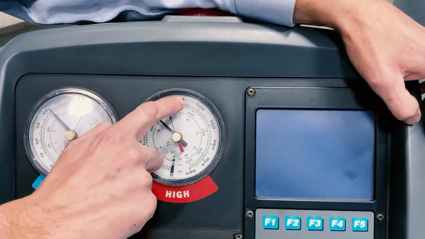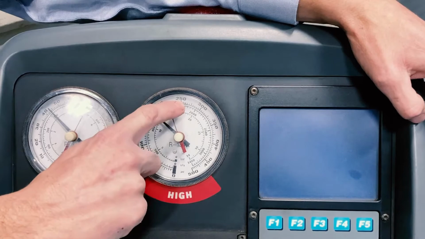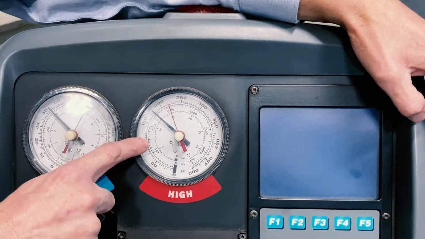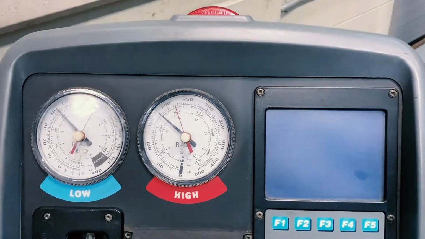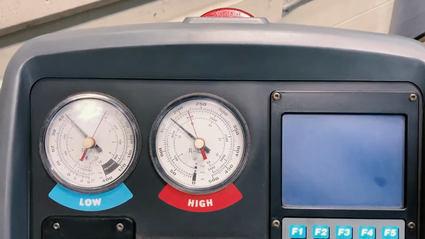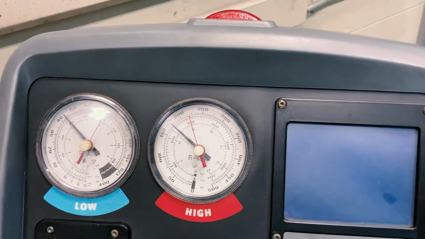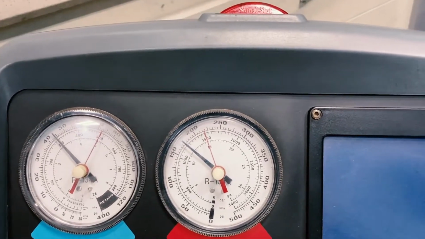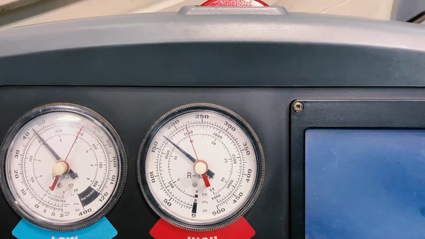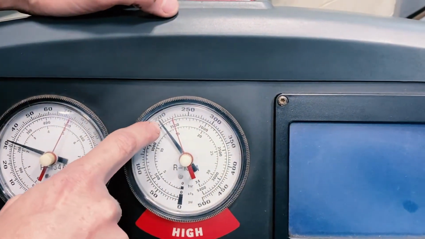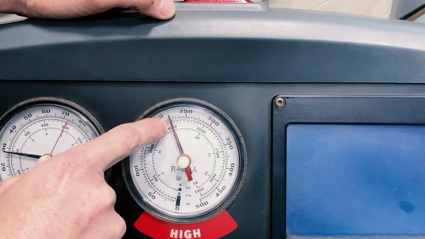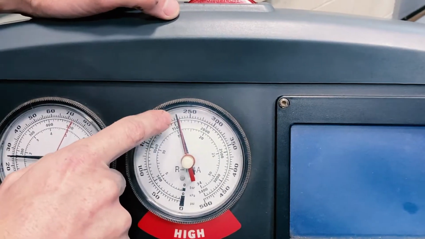It should instantly start to climb because our cooling fans are disconnected. And hopefully, if our compressor is working correctly, our high side gauge will rise. So pay attention to that high side gauge. Start the vehicle, AC system on. You're going to hear the AC clutch kick on. High side pressure starts to climb instantly. And this is a good thing.